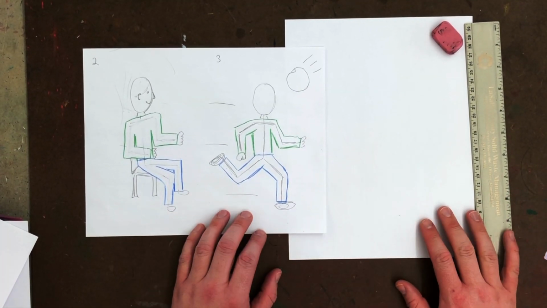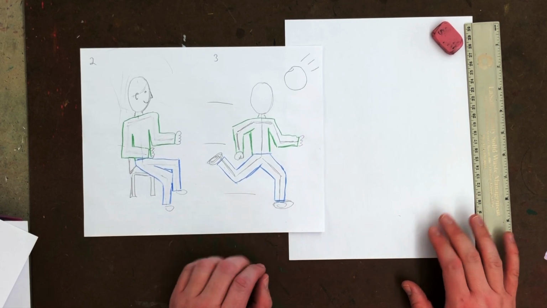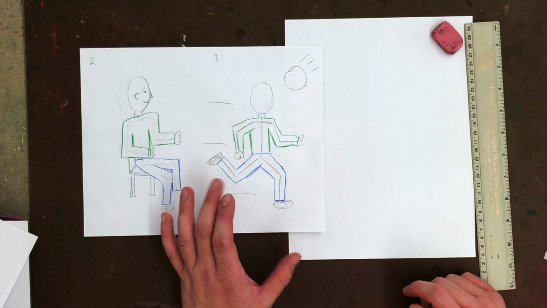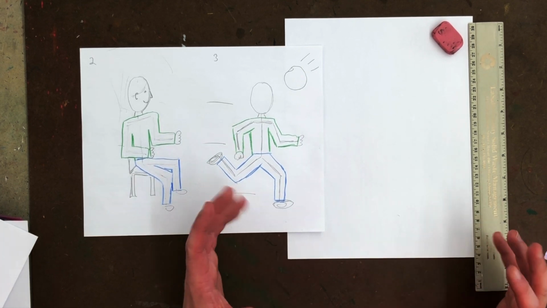Hello and welcome back to art class. Today we are going to continue on with our comic strip / storyboard project.